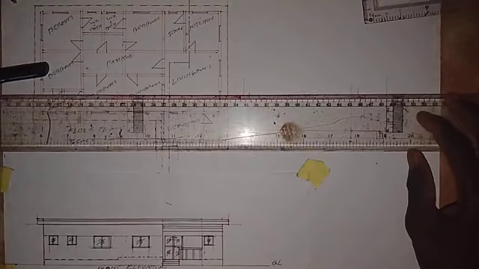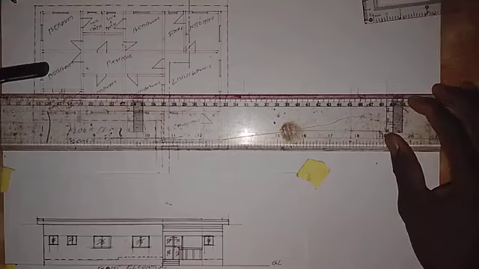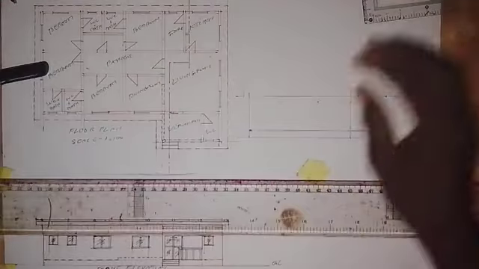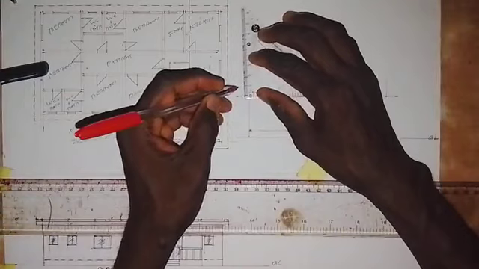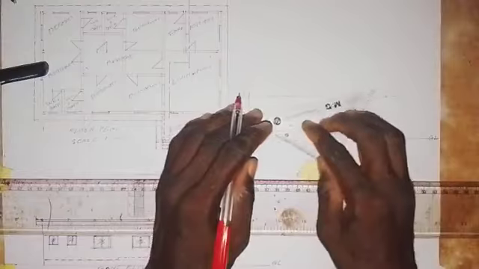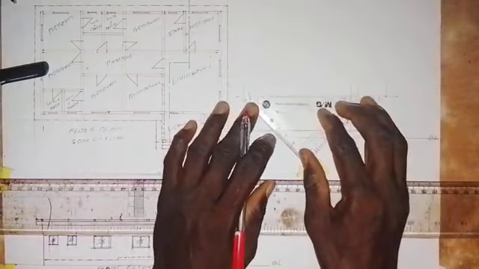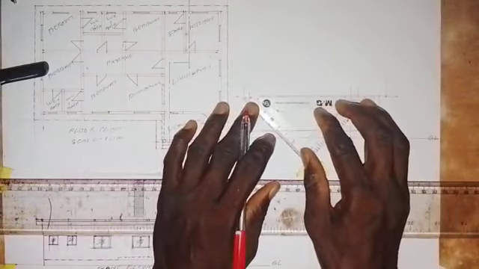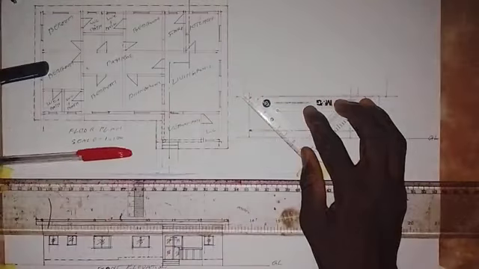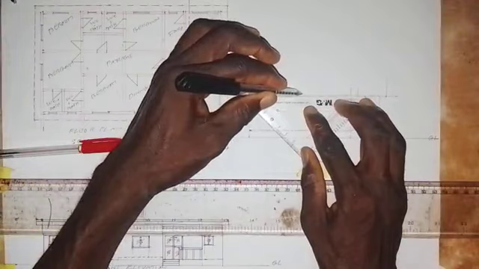So for the roof of the main building, I'm going to draw a horizontal line. Let me take 3 millimeters from here up. So here is 3 millimeters. I'm going to join these 2 points together with a straight line. I'll make it a thick line at once. So here we have this.